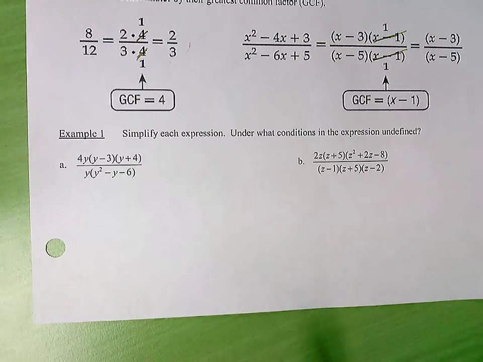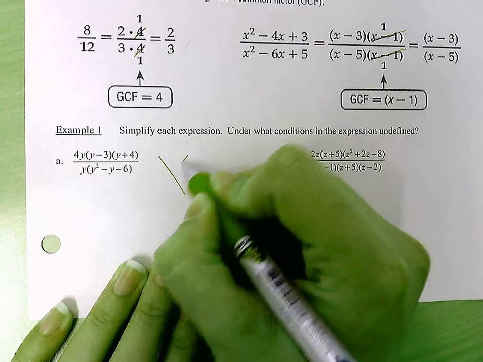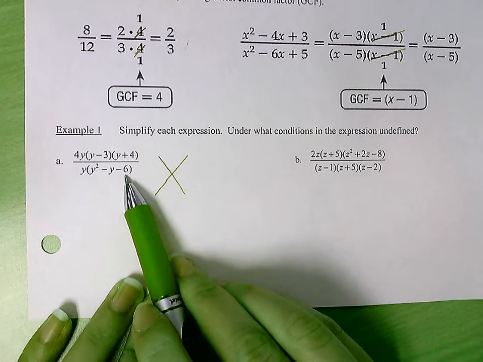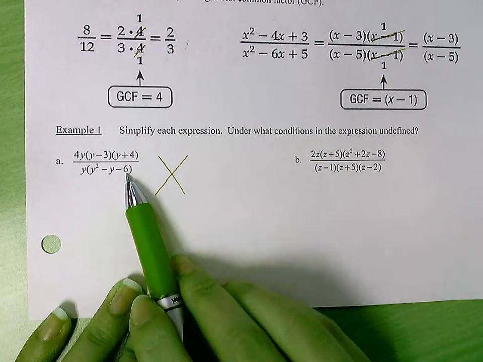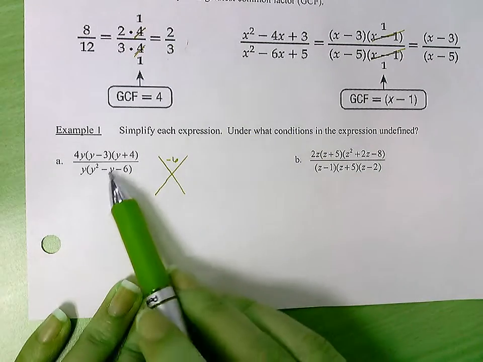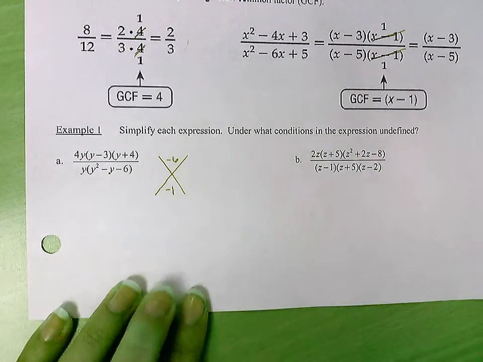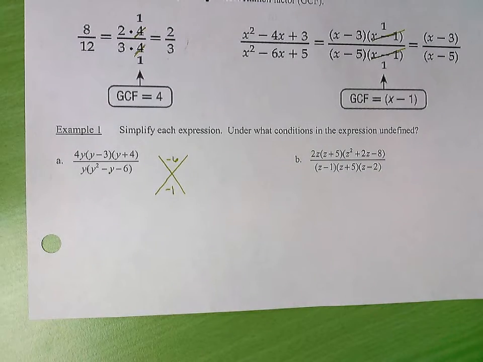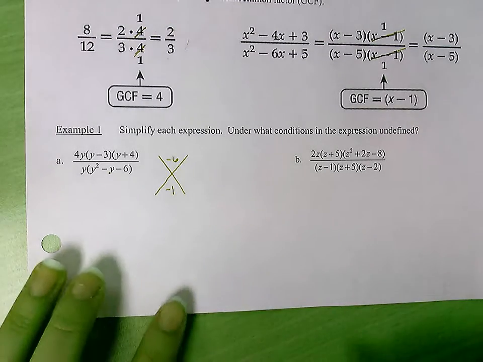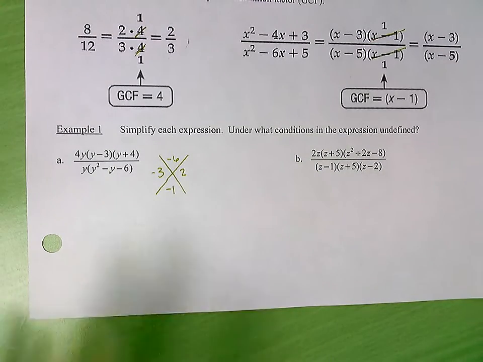So just like we did at the top, you can do that x method to factor it. So down here, my number that goes on top is negative 6. On the bottom, I have negative 1. So what multiplies to get negative 6 but adds to get negative 1? Negative 3 and 2.